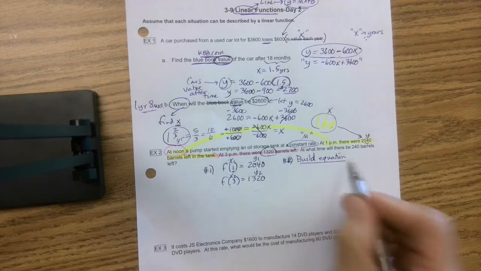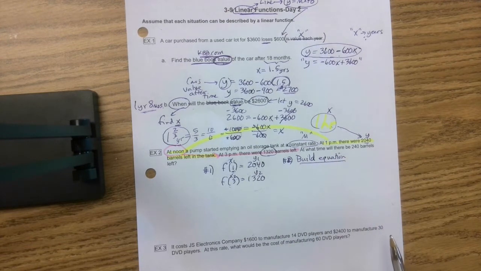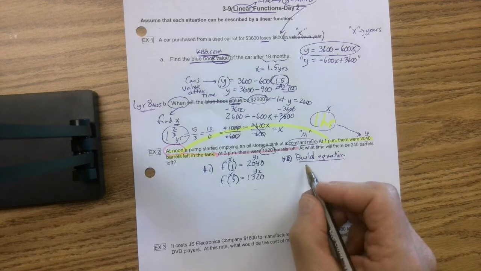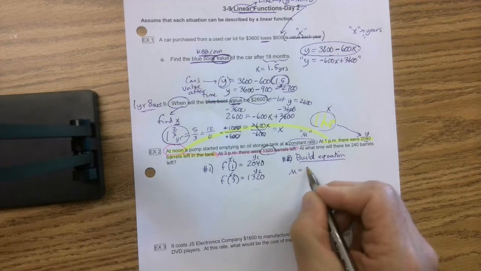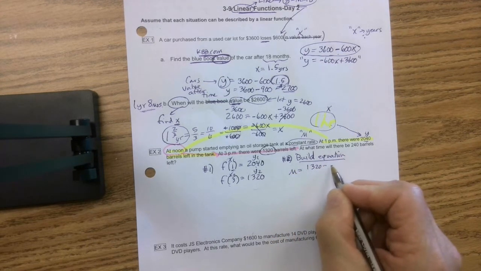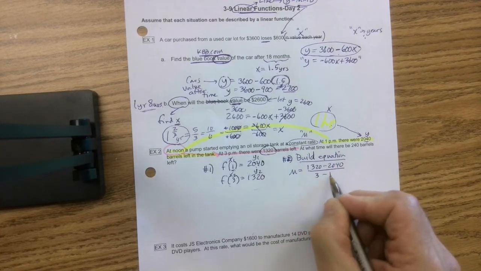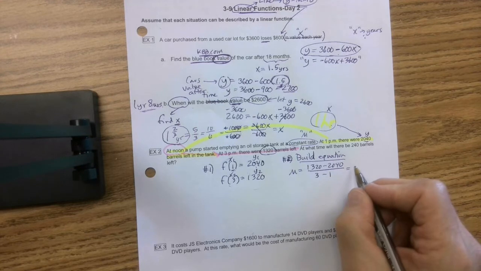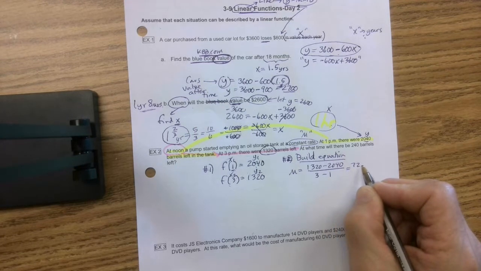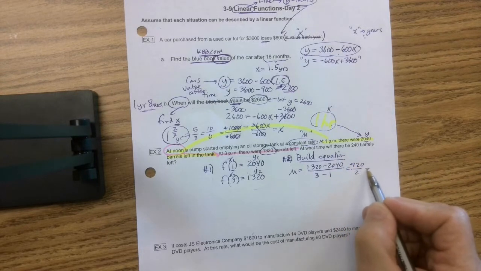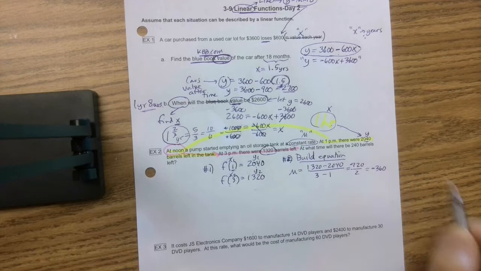Well, that's what we've been doing quite a bit this year, actually. So the first thing I need to do is find slope. So that's y sub 2 minus y sub 1 all over x sub 2 minus x sub 1. So this turns into, come on brain, 1320 minus 2040 over 3 minus 1, which is negative 720 over 2, which is negative 360.